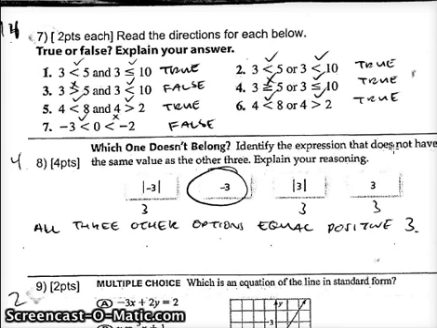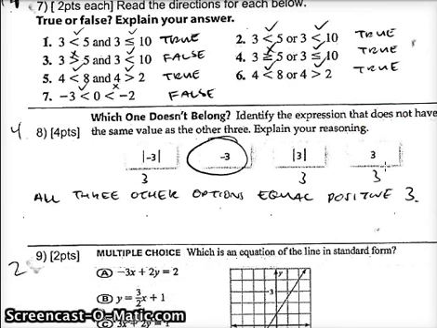Question number 8, which one doesn't belong? Very common core question. Identify the expression that does not have the same value as the other 3. Explain your reasoning. Remember, the absolute value just means distance to 0, so this would give you a positive 3. This would also give you a positive 3. This is already a positive 3, and this one's negative 3. So all 3 other options equal a positive 3, and the reason why I selected negative 3 is because it's the only one that's negative.